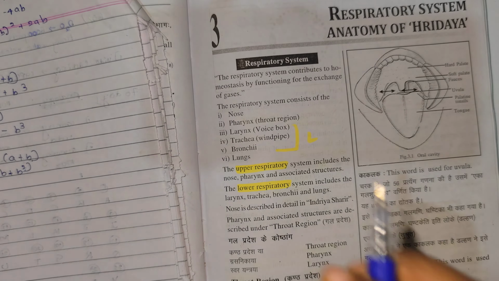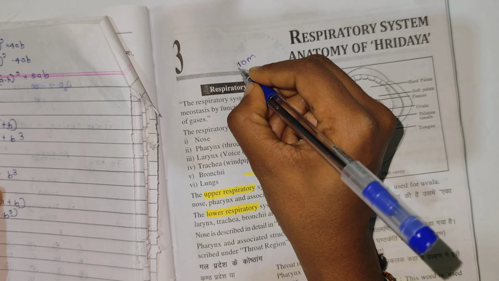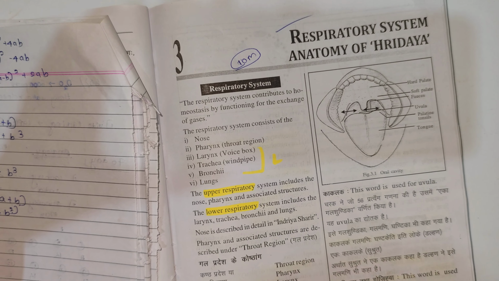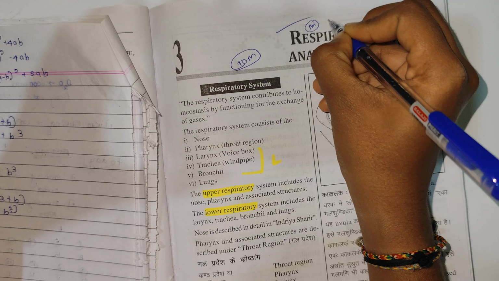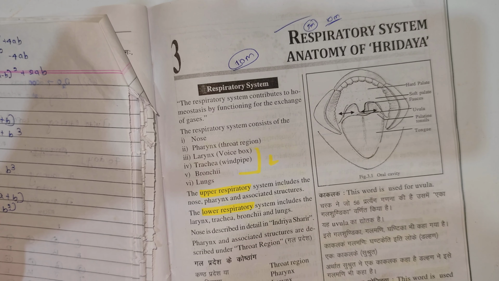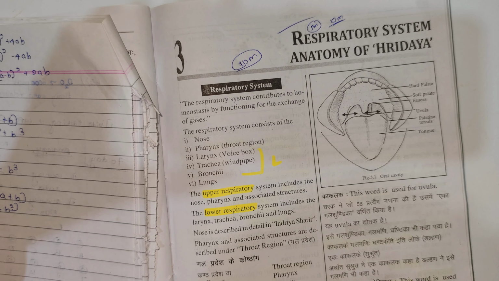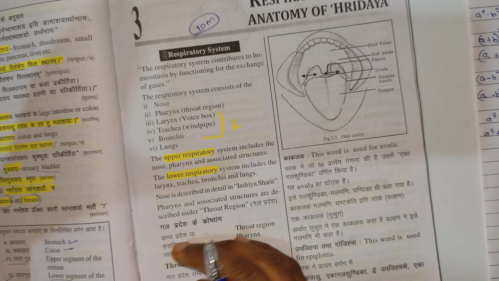Any one of the systems, they will ask for 10 marks, and the respiratory system, which is most important, fixed, they'll ask for 5 marks. If not 10 marks, they'll definitely ask. If they ask for 10 marks, don't forget to draw the diagrams for anything. Draw diagrams, which get more marks for you. So let's start the respiratory system.